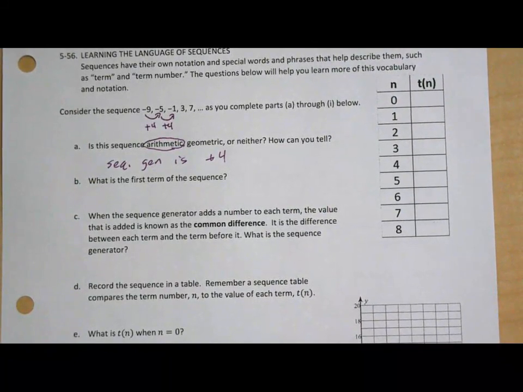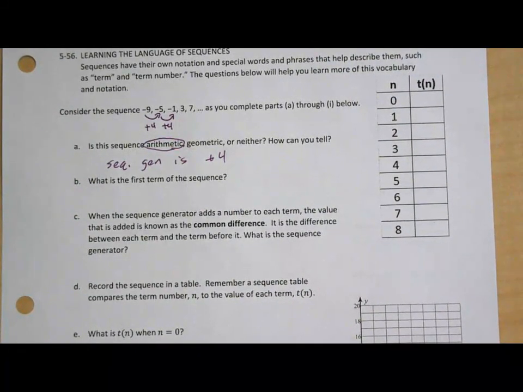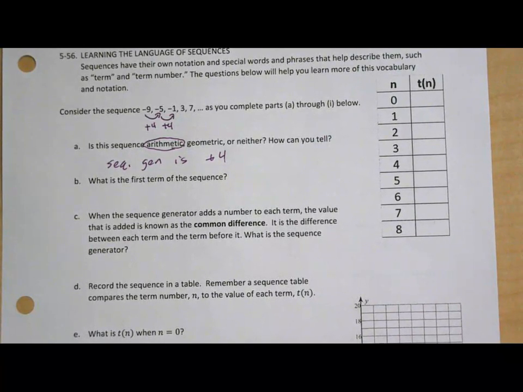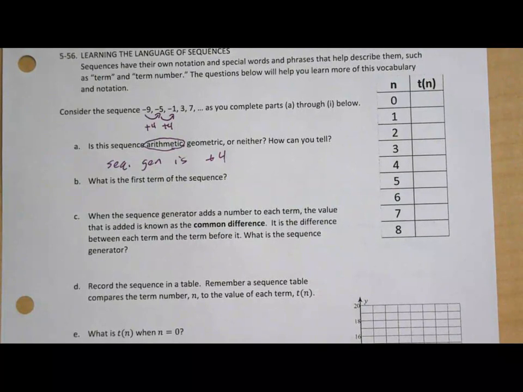Someone remind me, what's the difference with geometric? Geometric is not going to have a sequence generator where we're adding. What are we doing instead with geometric? Multiplying and dividing. So arithmetic is going to be adding or subtracting. Geometric is multiplying and dividing. And there's lots of sequences that are neither. It might start off adding and then multiply, or maybe it's adding, but it's not adding the same thing each time. So that would be neither.